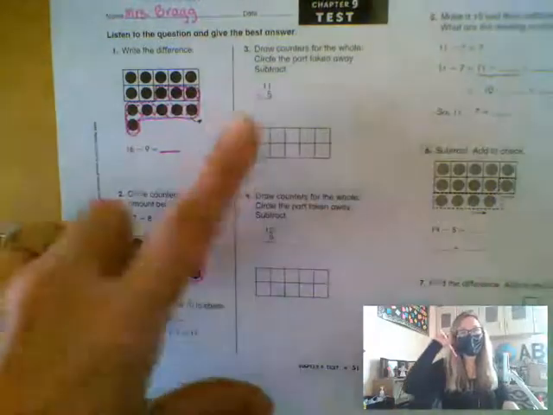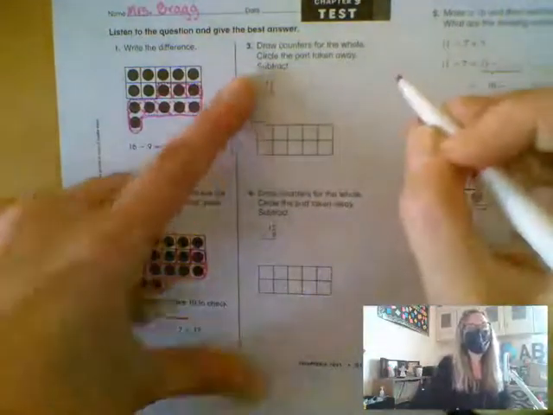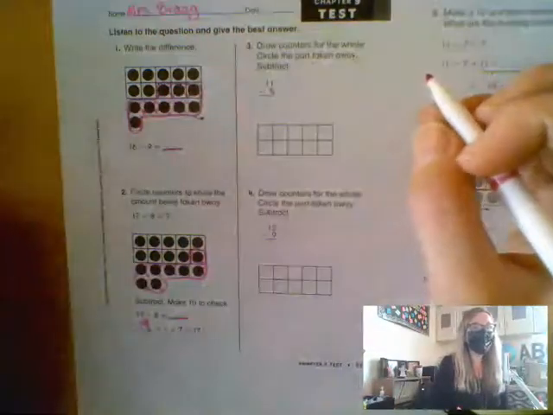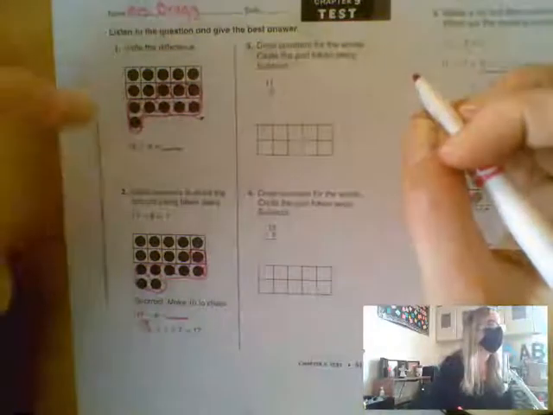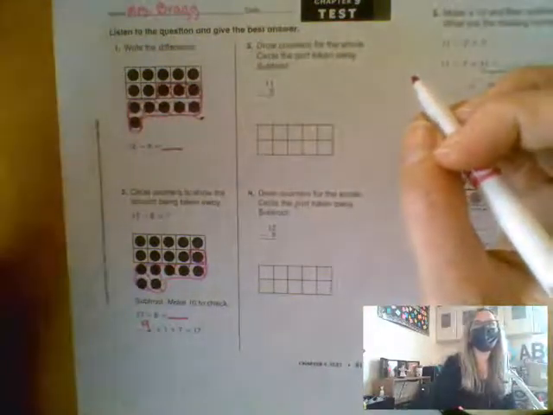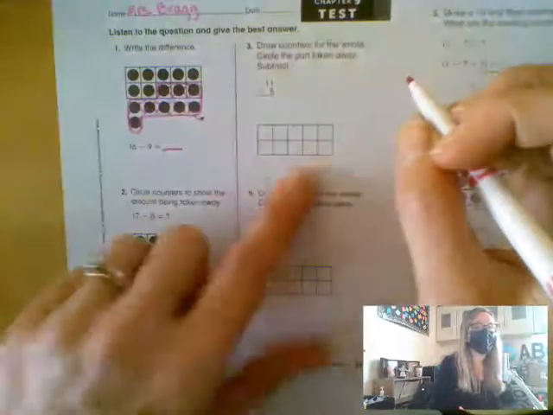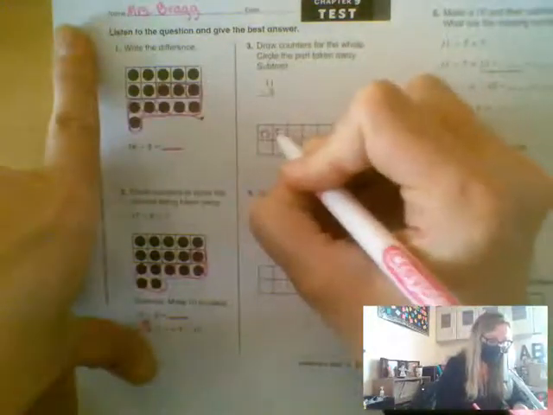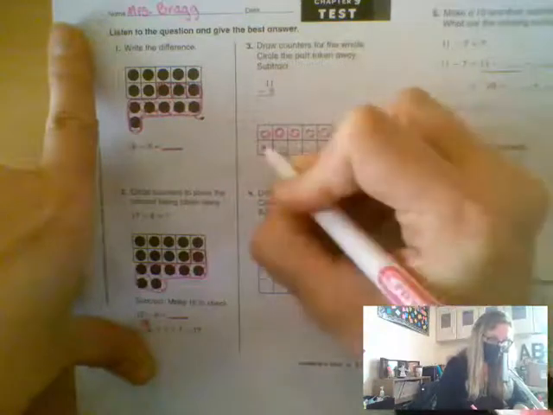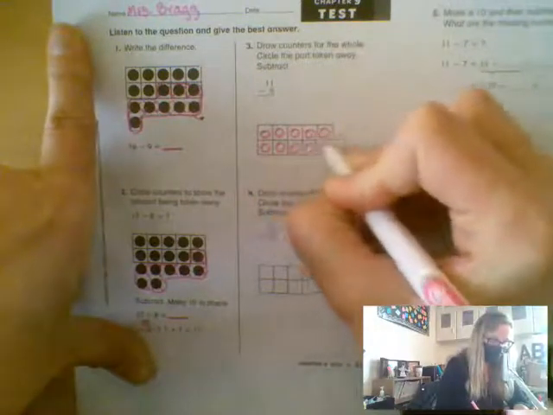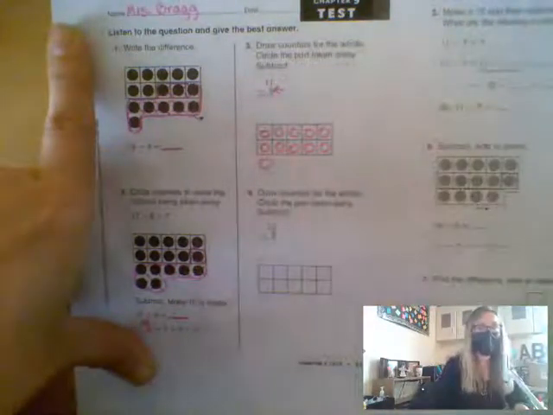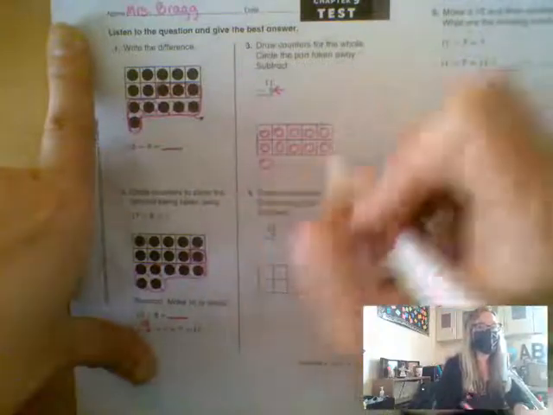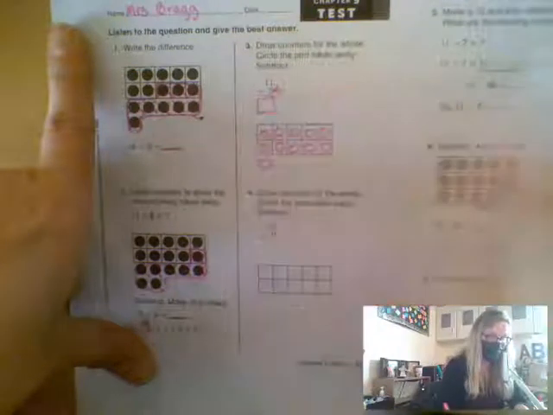So number 3, it says draw counters for the whole and then circle the part taken away. Now you can circle or cross off whichever one you're more comfortable with. So the whole here is 11. So you're going to draw 11 counters. 1, 2, 3, 4, 5, 6, 7, 8, 9, 10, 11. You're going to draw the whole. That's 11. And then this number here is what you're taking away, 5. So you can cross off or circle the 5. And then don't forget to write your answer here.